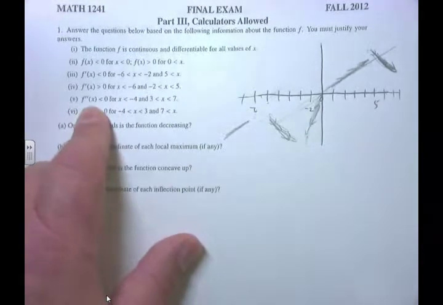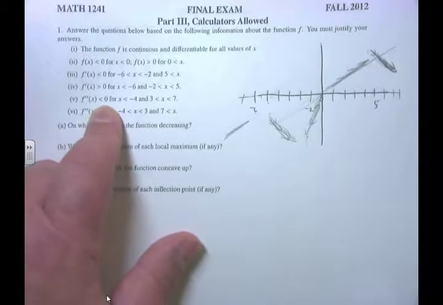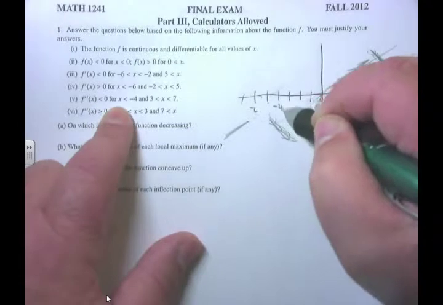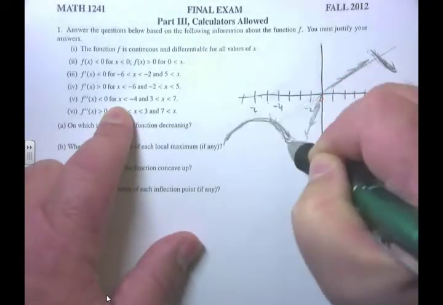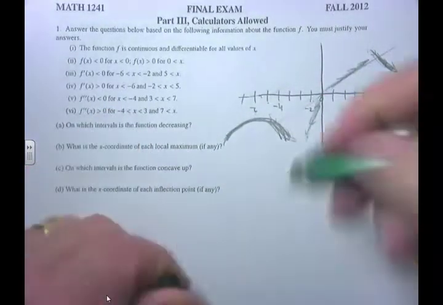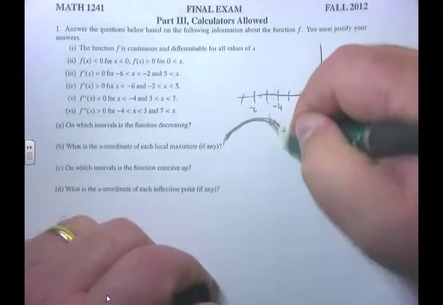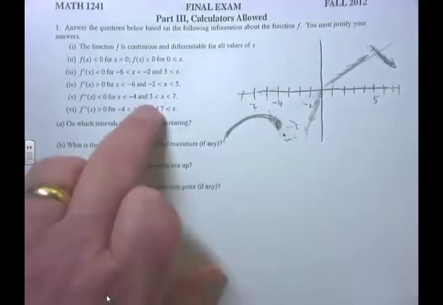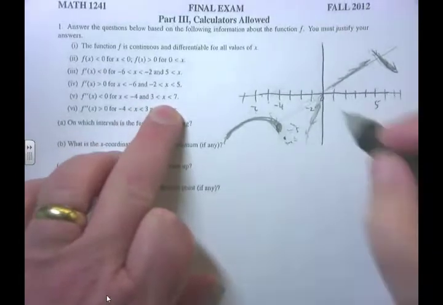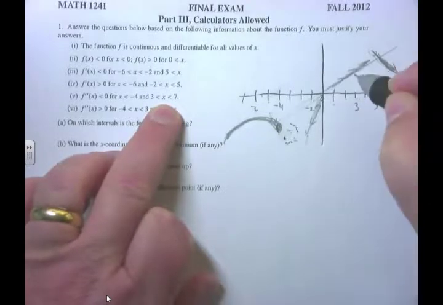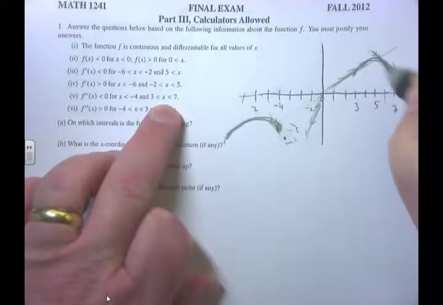Let's talk about concavity now. F double prime of x is less than 0. It means it's concave down for x less than -4. So here's -4 right here. So I know I've got to have my concavity like this, up to -4. And then 3 to 7, I've got to be concave down. Here's 7. Between 3 and 7, I've got to be concave down in this interval too.